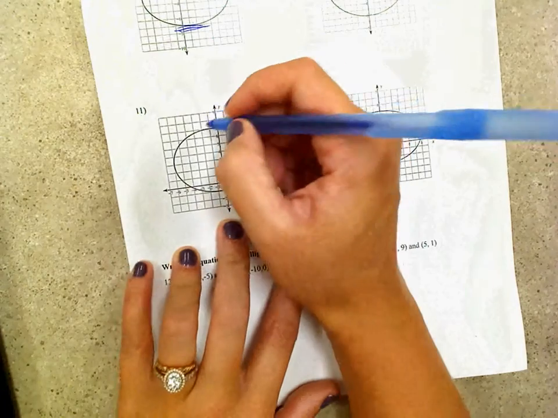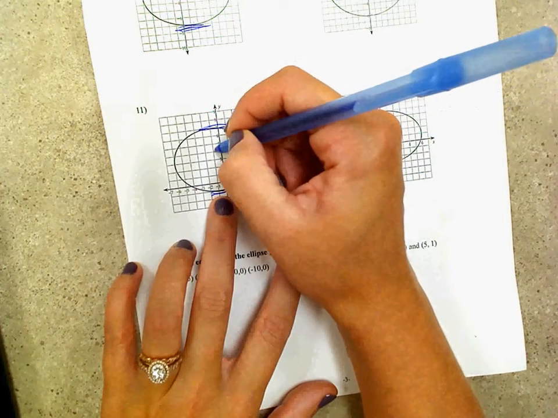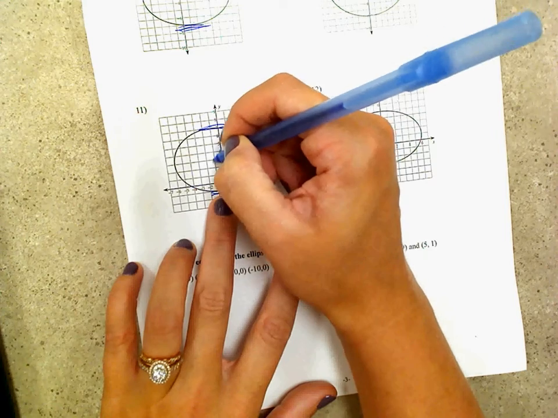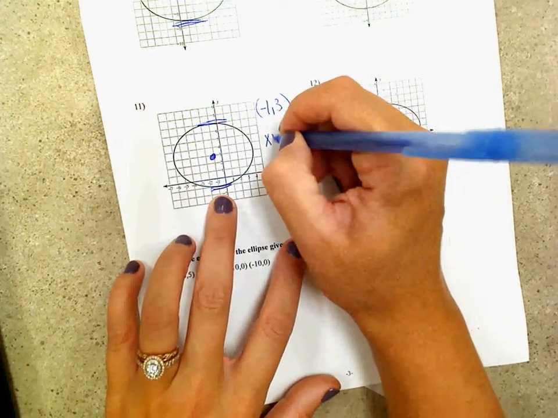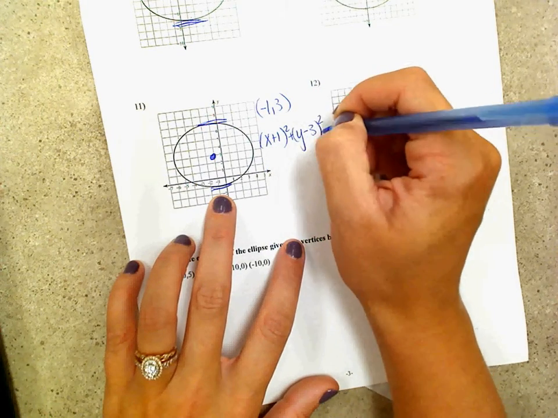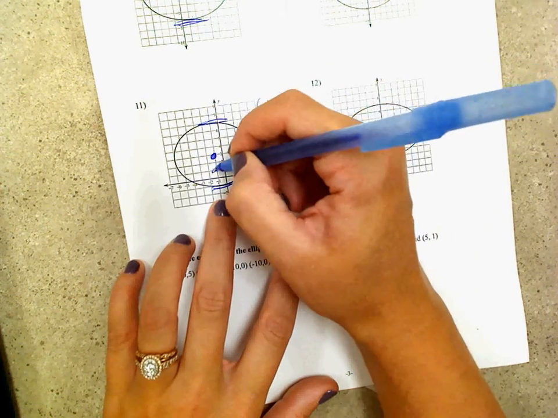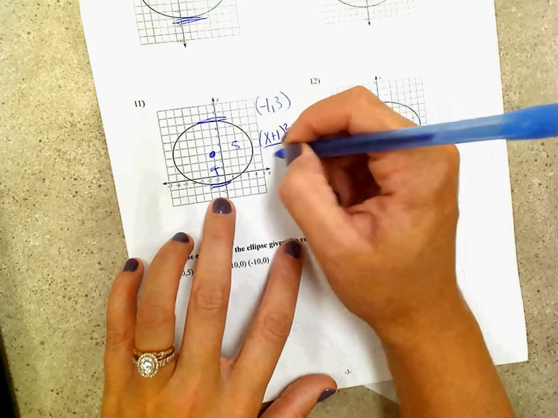Okay, over here, this is the tallest point right here. So I'm going to count 1, 2, 3, 4, 5, 6, 7, 8. So I'll count 4. 1, 2, 3, 4. This will be my center. So negative 1, 3. So I'll have x plus 1 squared, y minus 3 squared equal to 1. And then I count 1, 2, 3, 4. So 4 squared is 16. 1, 2, 3, 4, 5. 5 squared is 25.